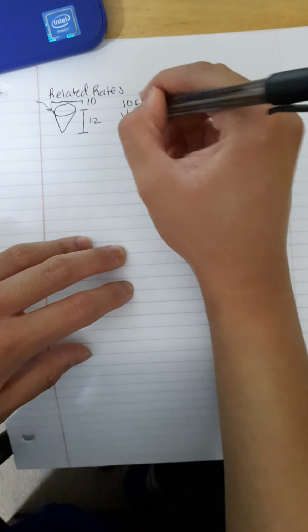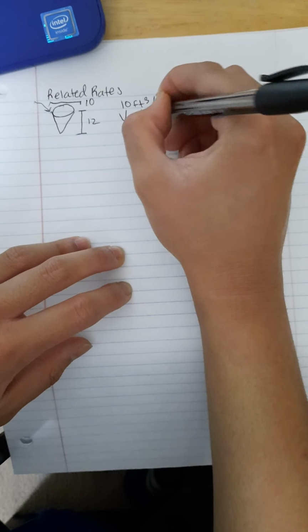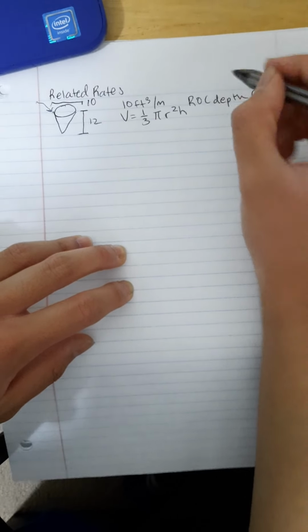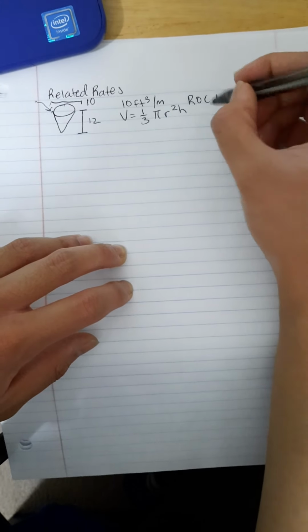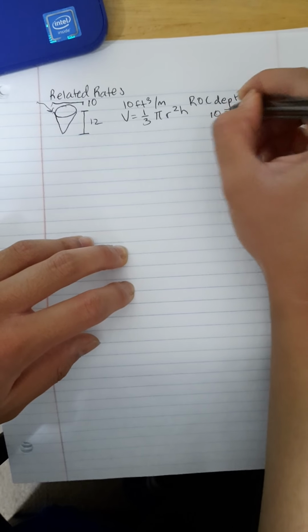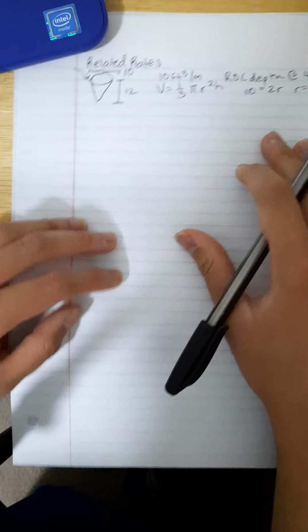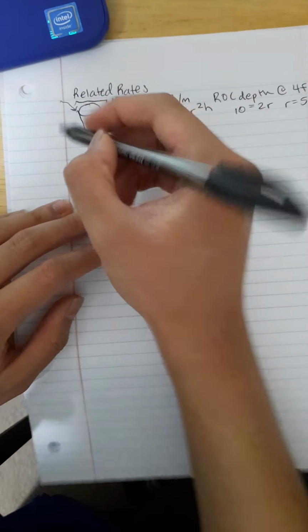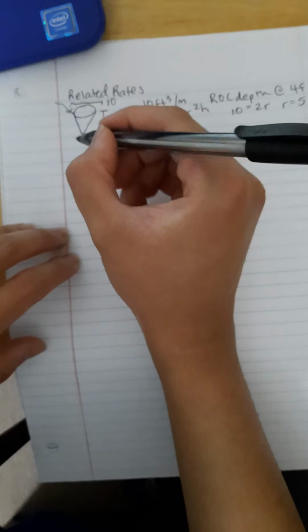We know the volume of a cone is 1/3 pi r squared h. Since we're given the diameter of the circle at the top is 10, 10 equals 2 times the radius, so the radius equals 5. Now we need to find a way to relate the height to the radius.